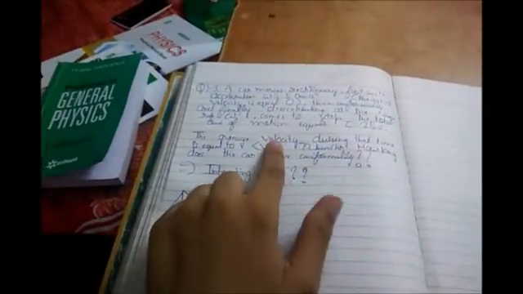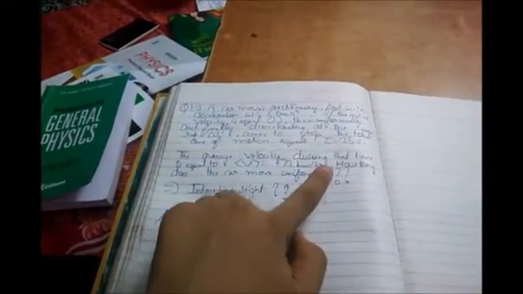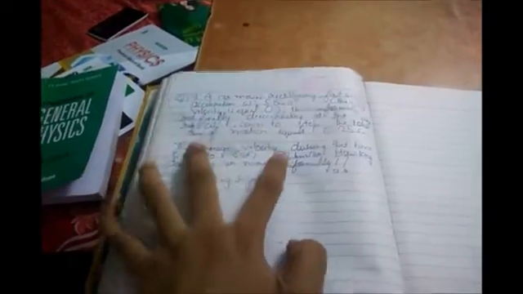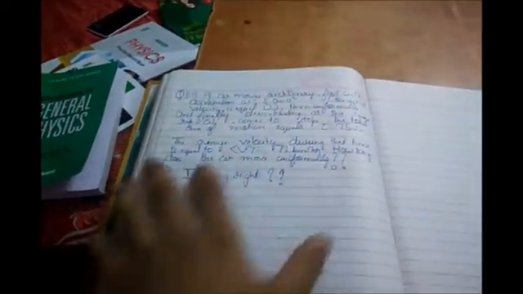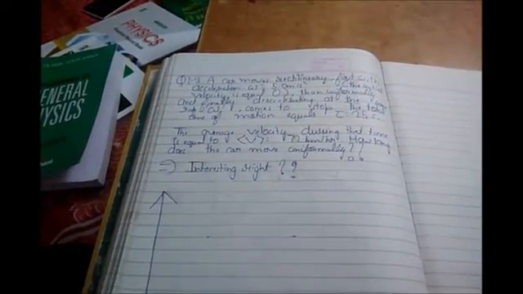The average velocity during the time, angular brackets V, is equal to 72 kilometer per hour. It's simply the average velocity of this car over the whole period of time. How long does the car move uniformly? As I've said earlier, uniformly is the key term here that opens the lock to solve this question.